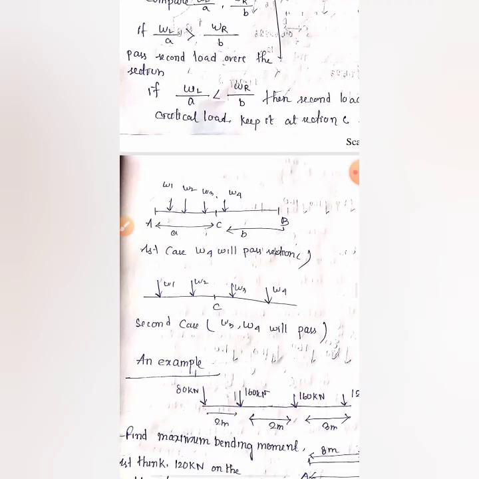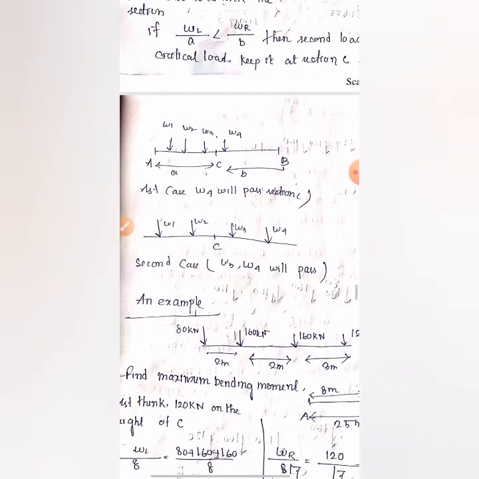That means we'll have to move W2 load again. That means W2 will pass the section C. We'll have to find again WL by A and WR by B, and here WL will be only W1, and W2 plus W3 plus W4 will be WR. So it is the process.